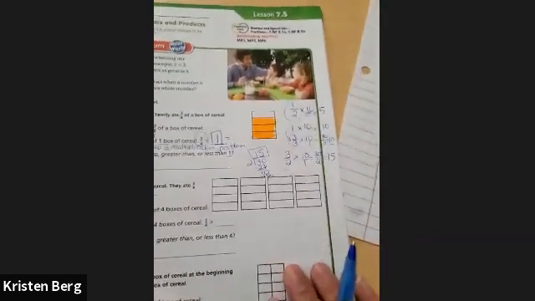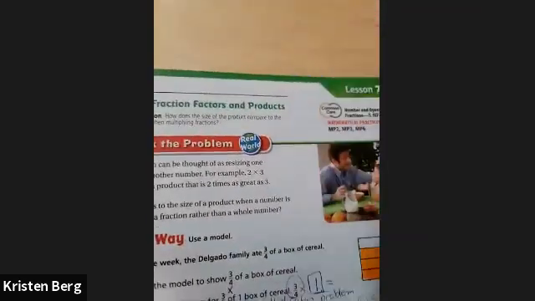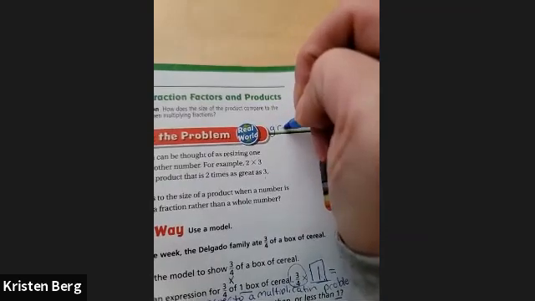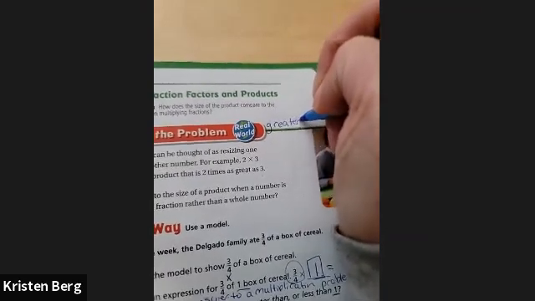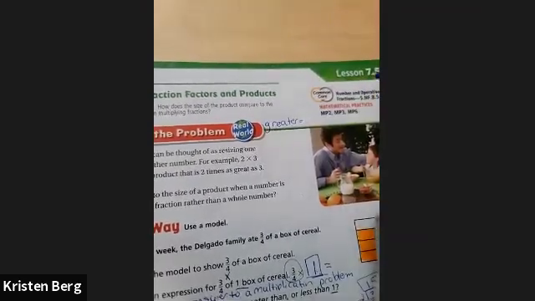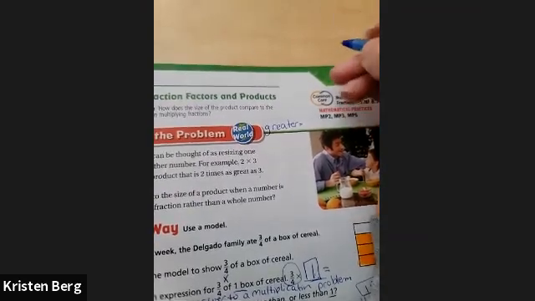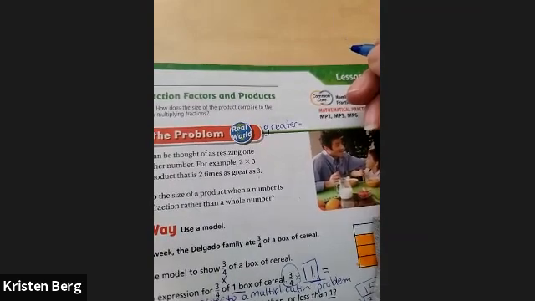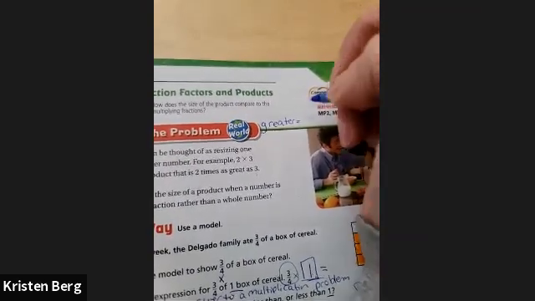So this is what I need you to write down. I want everyone to write this down. I got some notes here. Greater. Just say greater means the other fraction will be improper or greater than 1 whole.